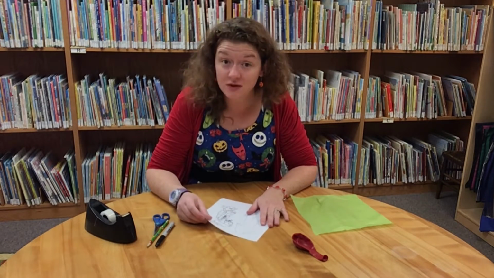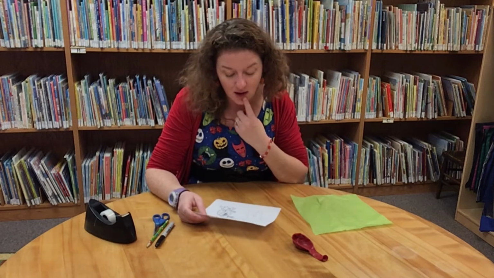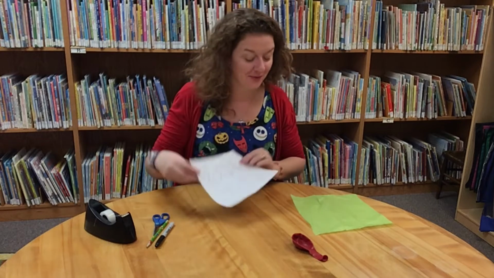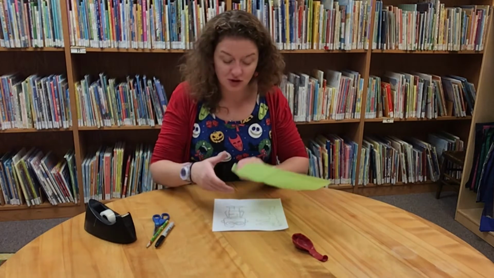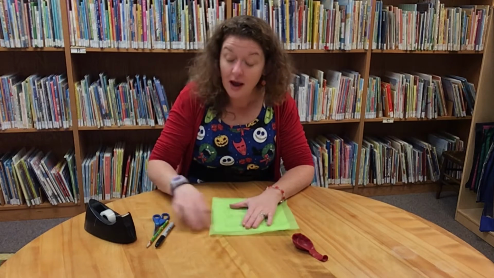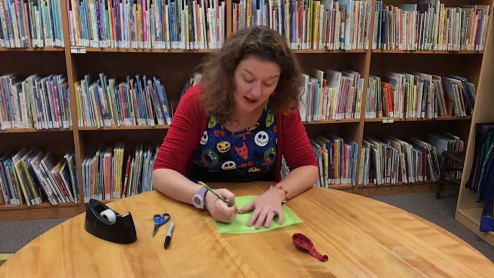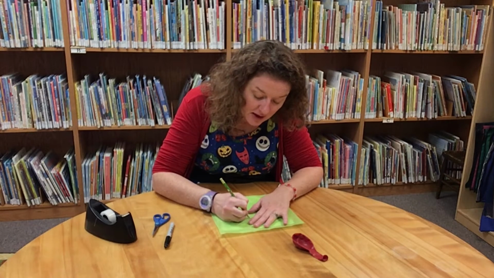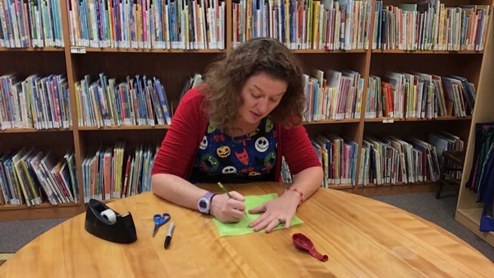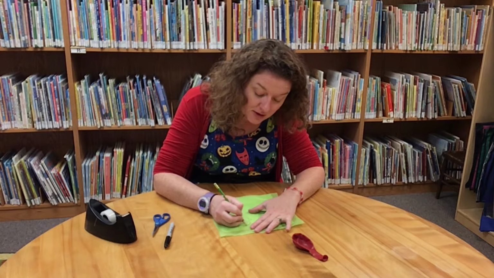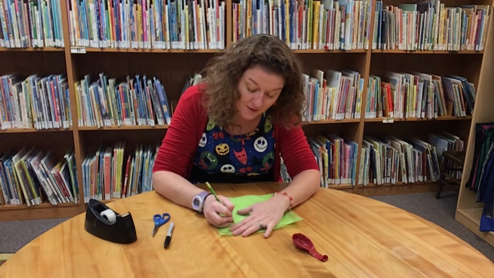To start, select which zombie from the template you would like to trace and then cut out. And as I said before, you can also design your own zombie. I think I'll go with this one. To trace it, place your tissue paper over top and use a pencil to lightly go over the lines. If you press down too hard, it might rip the tissue paper. So be careful.